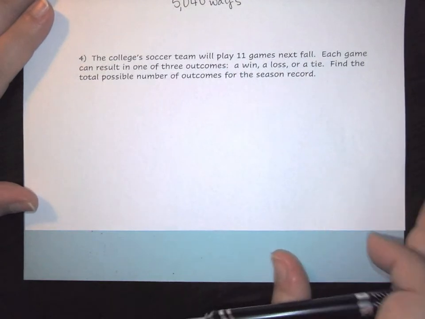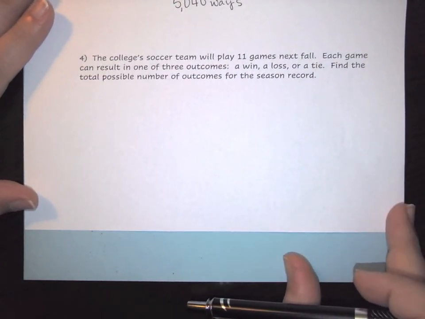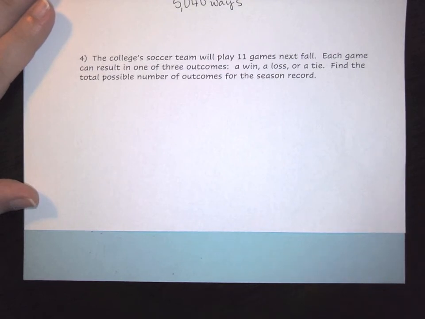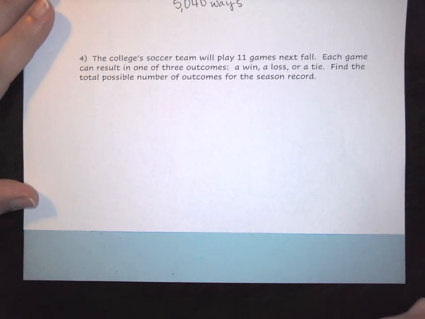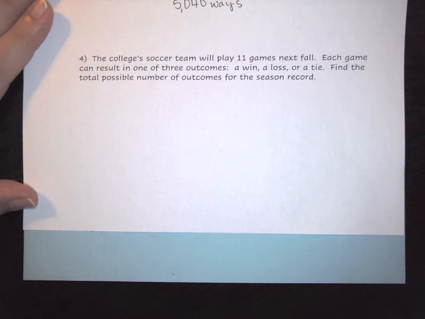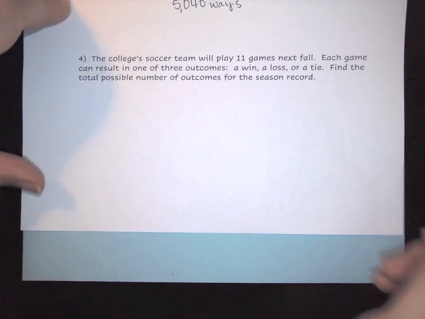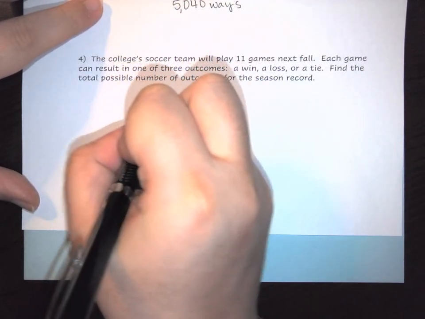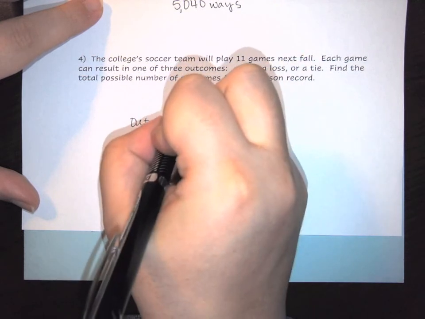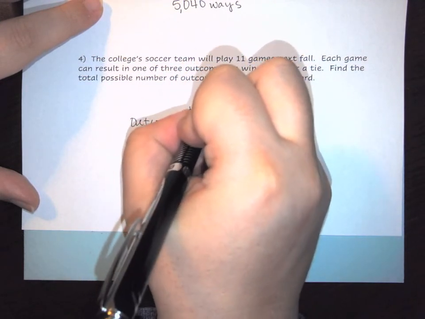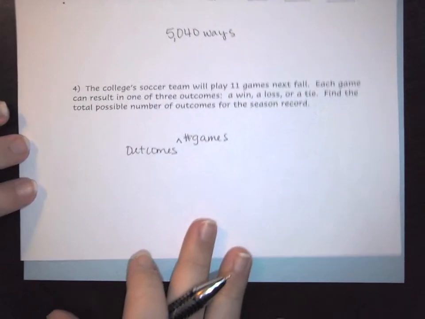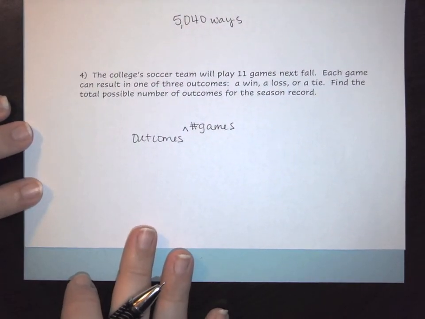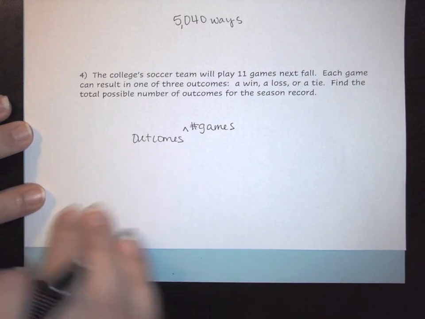Okay, now last, I have college soccer teams will play 11 games next fall. Each game can result in one of 3 outcomes: a win, a loss, or a tie. Find the total possible number of outcomes for the season's record. Okay. So in this, what we're looking at is your outcomes raised to your number of games. Because for each game, we have 3 outcomes.